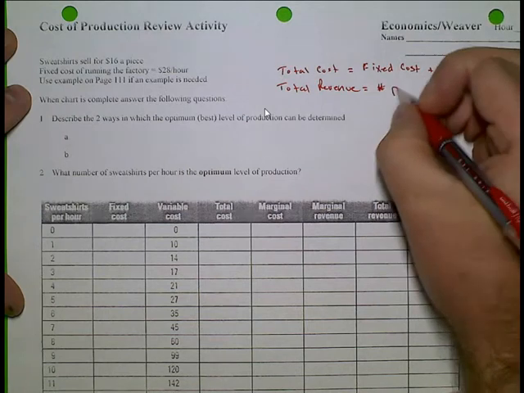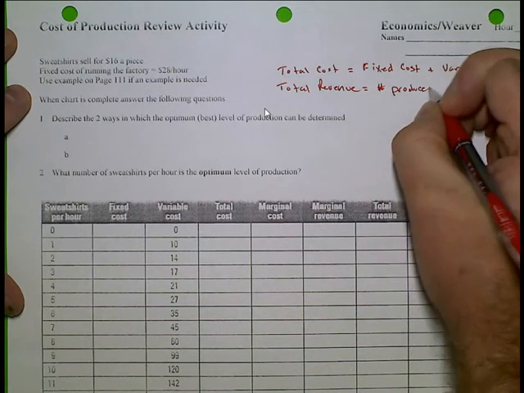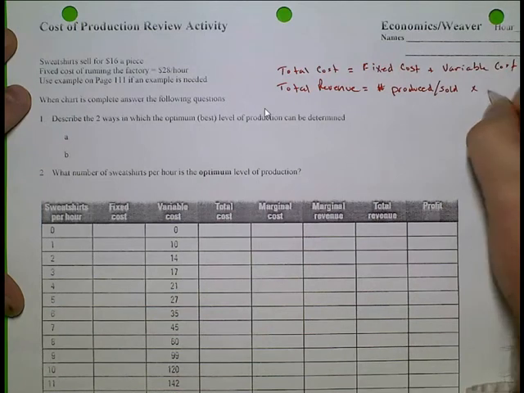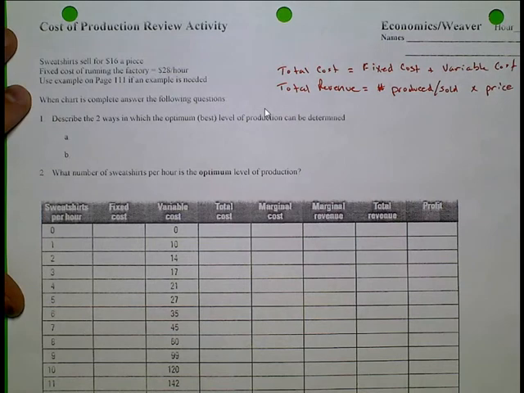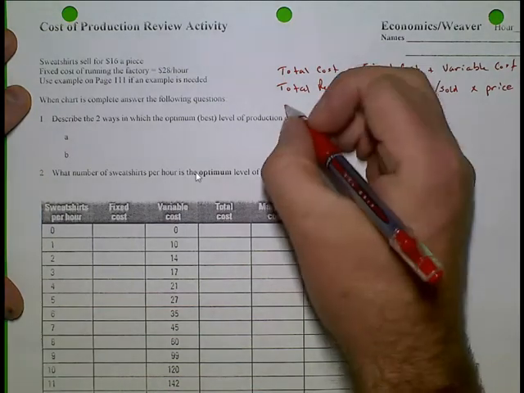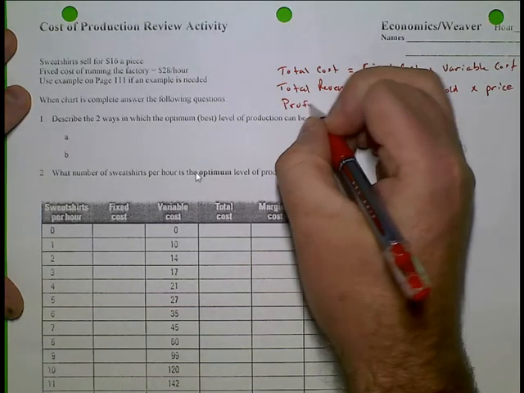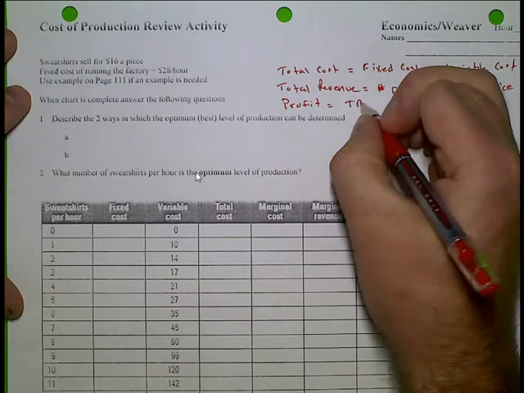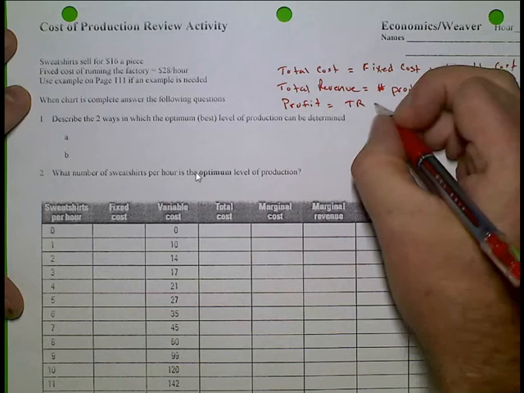The number produced or sold times the price, correct. And the last one we need to work on is profit. Profit equals total revenue minus total cost.